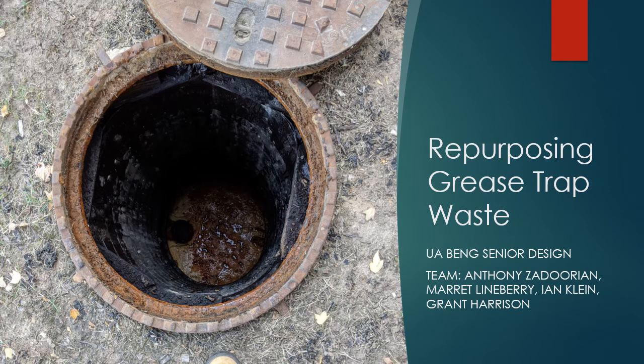My name is Anthony Zadoorian, and this is the Repurposing Grease Trap Waste project for the University of Arkansas Biological Engineering Senior Design course.